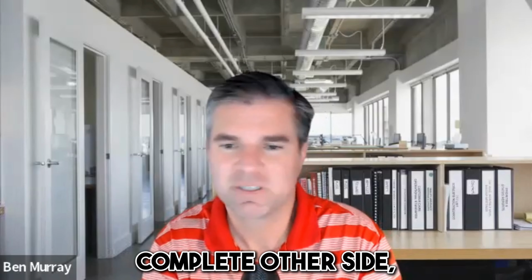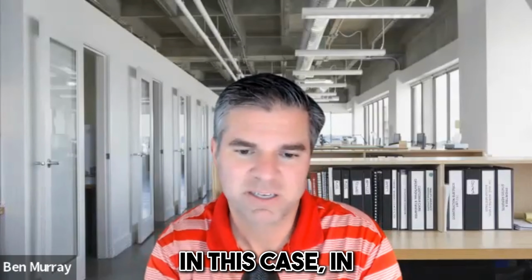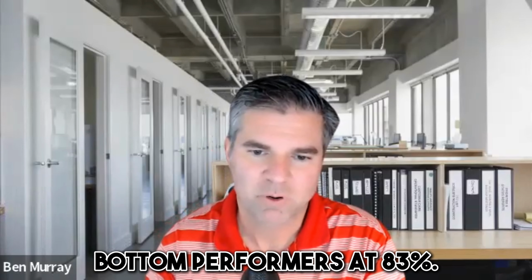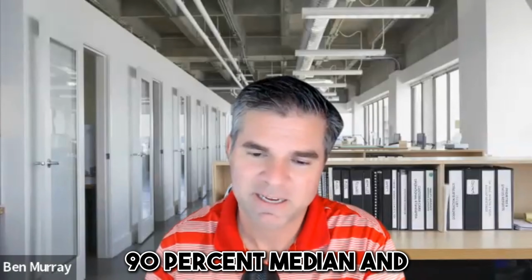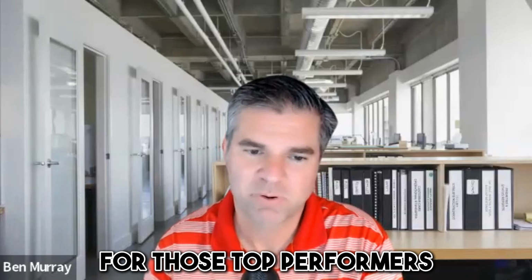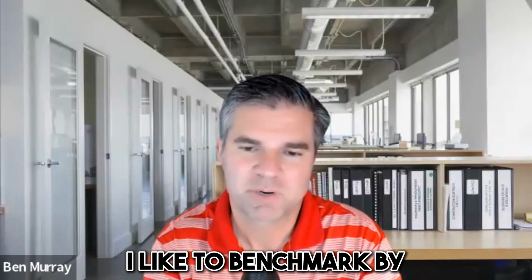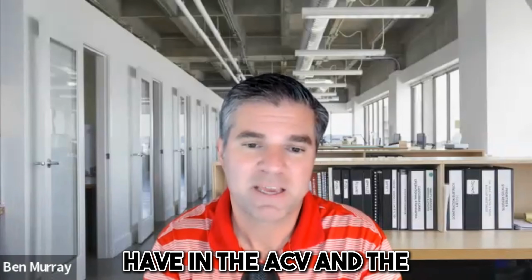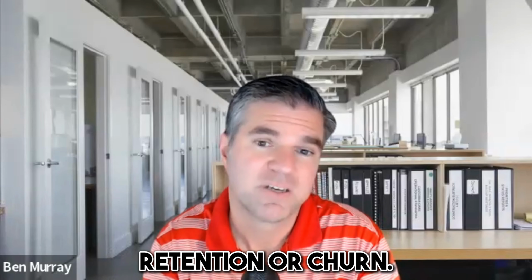Now let's go to the complete other side, the enterprise. We're signing large enterprise deals with our customers. In this case, in this data set, it's ACVs above 100K. Now we're looking at bottom performers at 83% versus 75% for the smaller price point, and then 90% median. And here's that magical number again, 95% for those top performers for those greater than 100K ACV contracts. So I like to benchmark by ACV, but you can see how much of a difference we have in the ACV and the metrics.